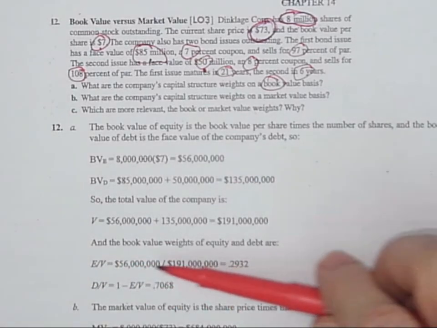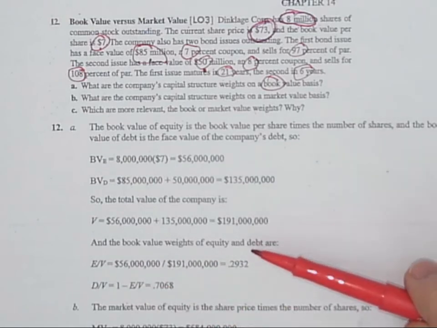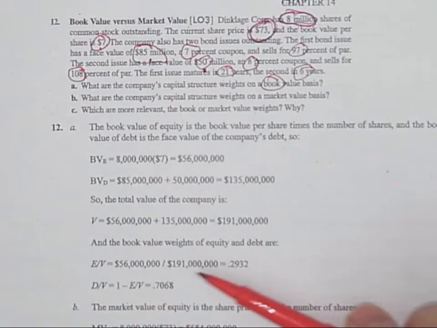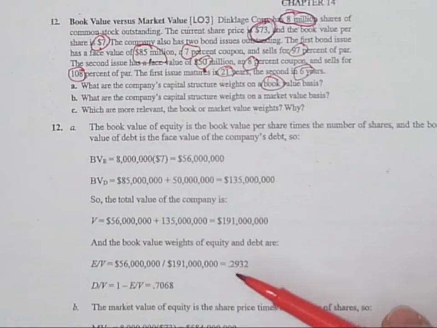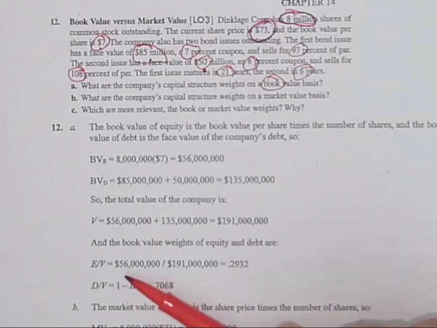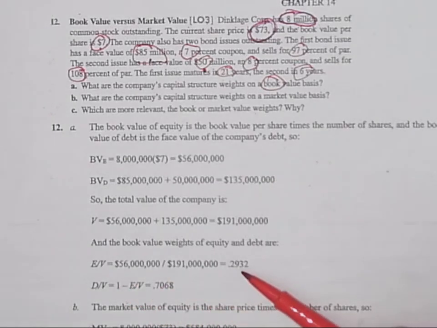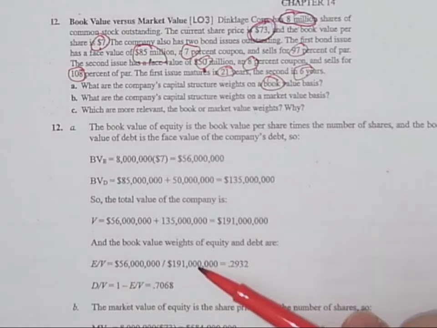But what this is showing here in this solution is that once you get the weight for one of them, you can just subtract 1 minus the weight for that one to get the weight for the second one. So 56 over 191 is 29.32%. 135 over 191 would be 70.68%.